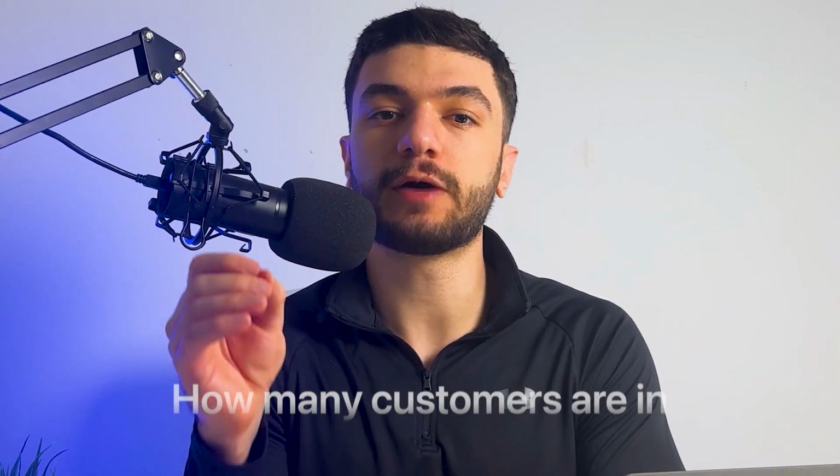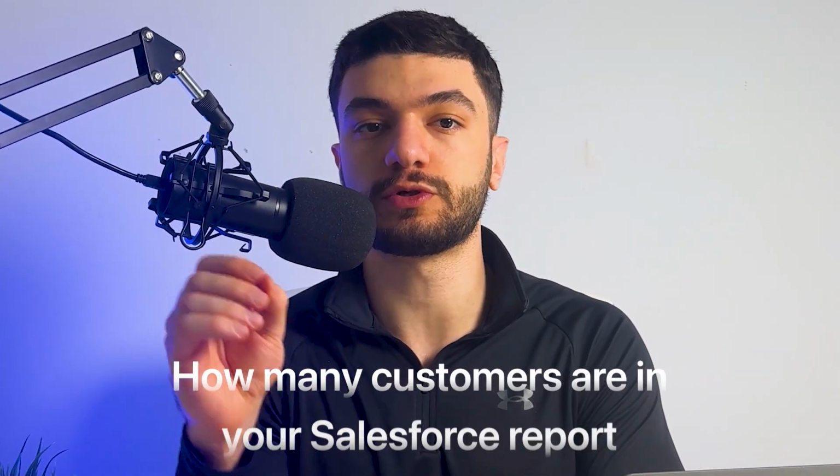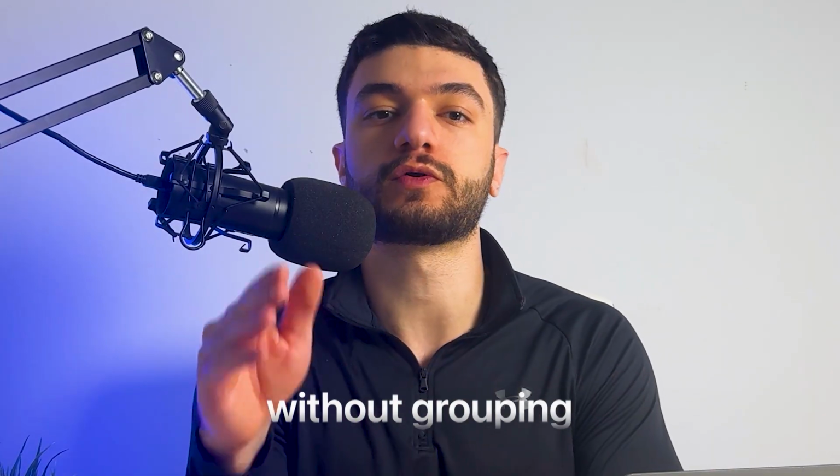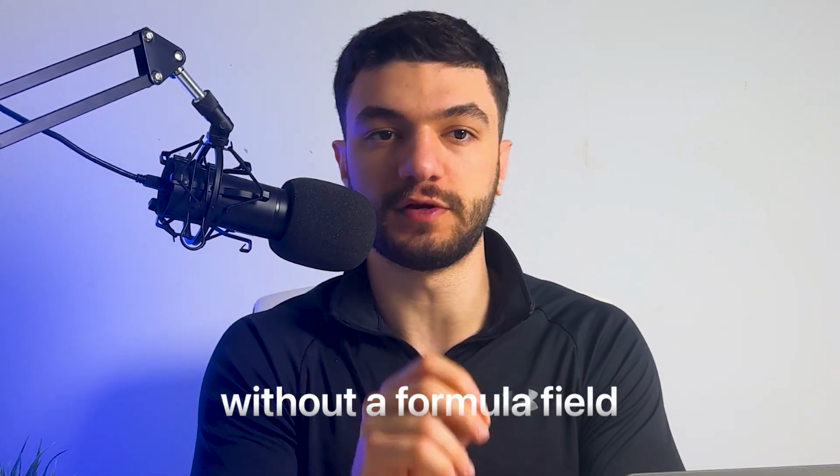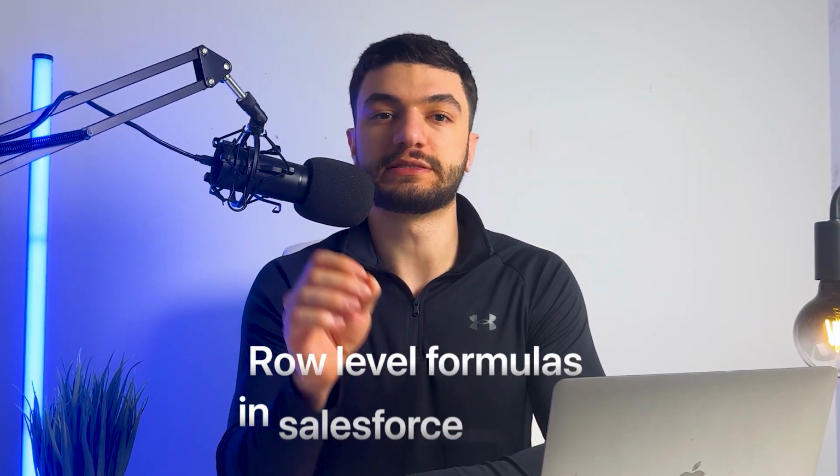What if one column could tell you exactly how many customers are in your Salesforce report without filtering, without grouping, without a formula field? Just a clean calculated number sitting right there in your data. That's what row level formulas in Salesforce reports do. And once you see how simple the setup is, you'll wonder why you've never used it before.